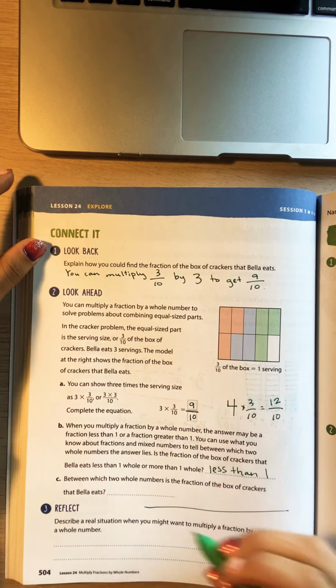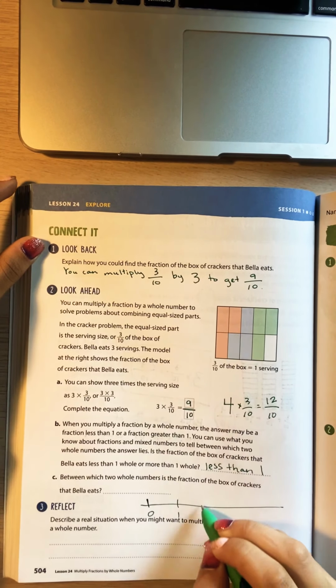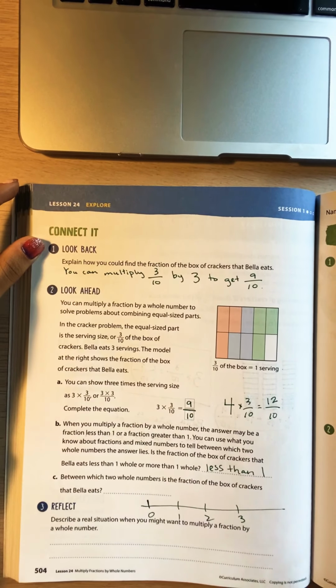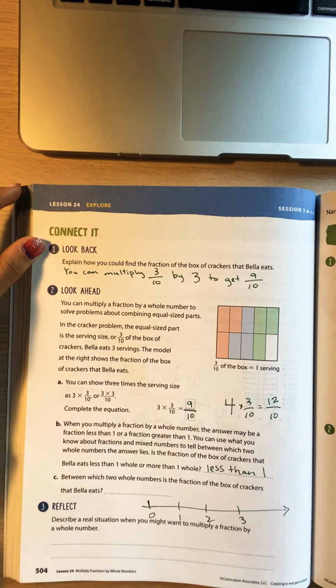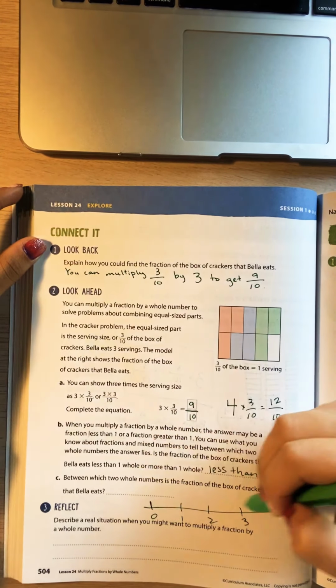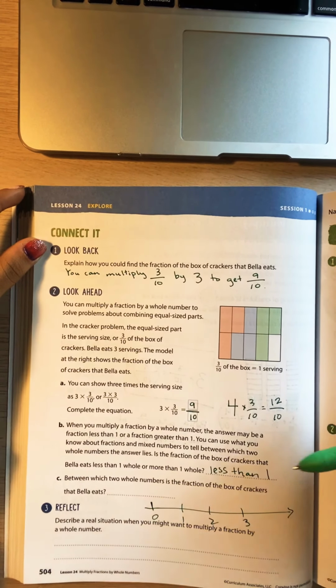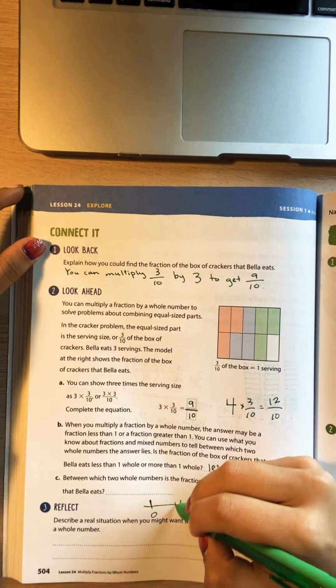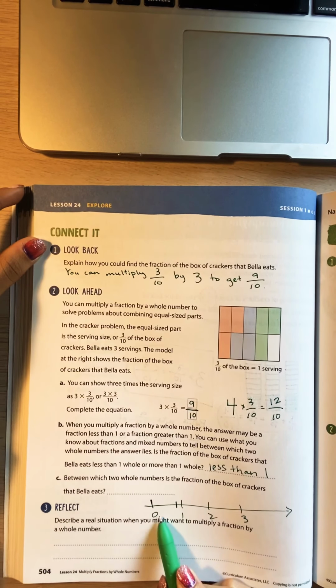So if we had a number line, and it went 0, 1, 2, 3, on and on and on, right? Where would 9/10 go on that number line? Between which 2 whole numbers? Okay, 9/10 would be right about here. So it's between 0 and 1.